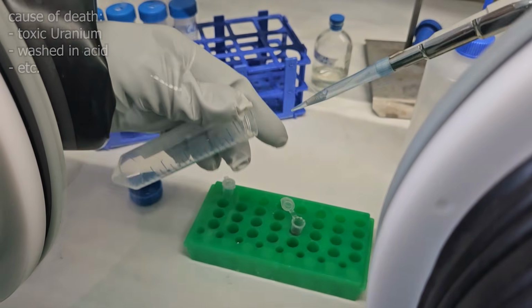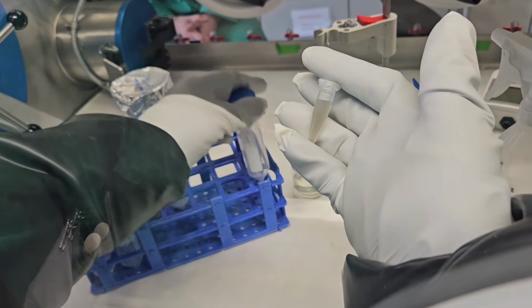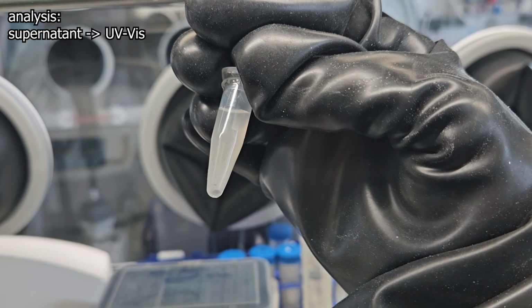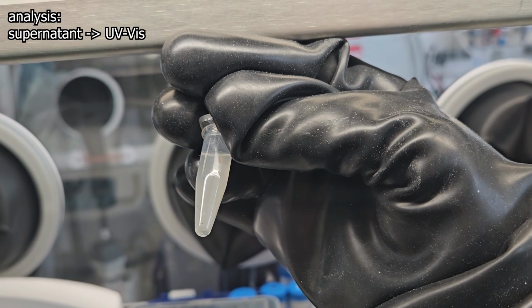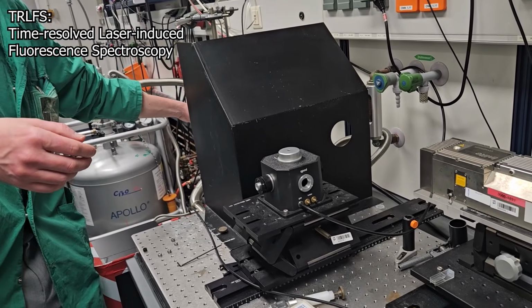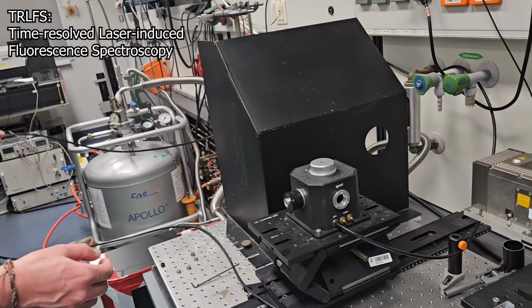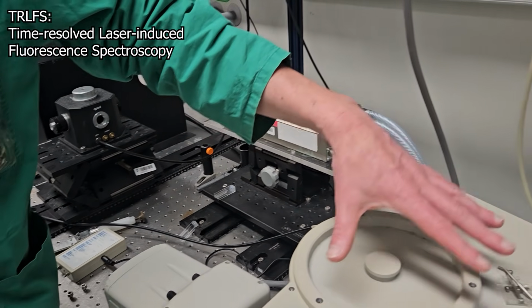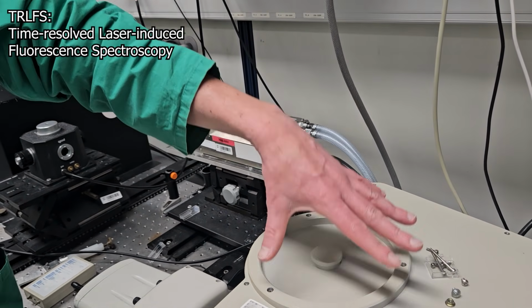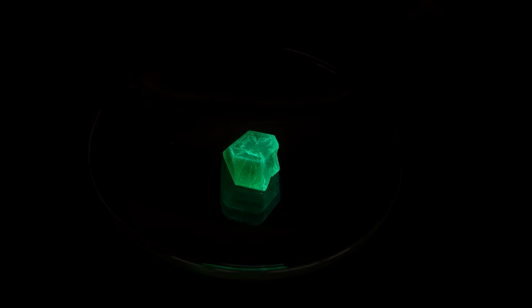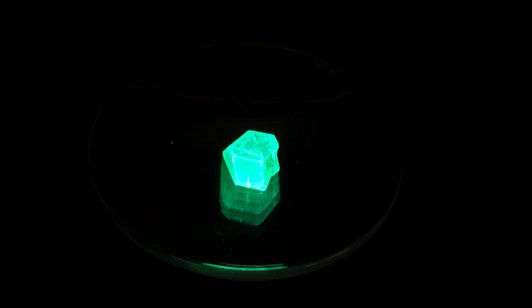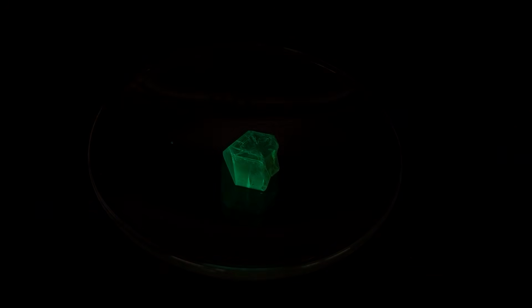The supernatant is then measured via UV-vis. Optionally, a pellet not dissolved in hydrochloric acid can be measured using TRLFS, which we will look at tomorrow. Here's a quick digression. TRLFS stands for time-resolved laser-induced fluorescence spectroscopy. The measurement method is used for samples that can fluoresce, and uranium can fluoresce under certain conditions. This you might know from uranium glass, but a lot of important information can be gained from this fluorescence. Elements other than uranium and other compounds can also fluoresce, but today we are primarily concerned with uranium. If you would like to know about this, there's a video about TRLFS, and this video will be linked here.